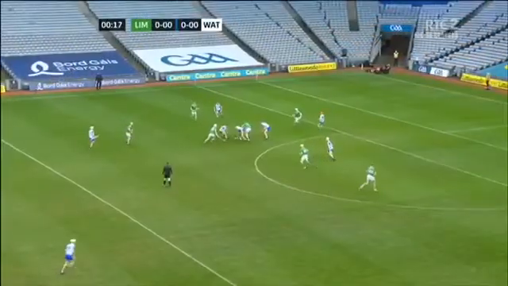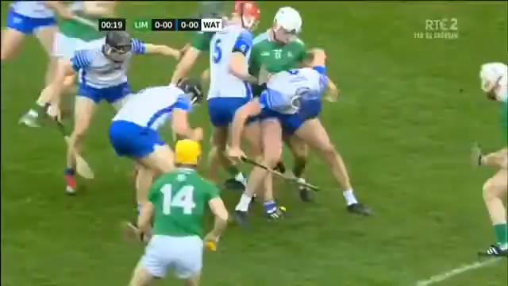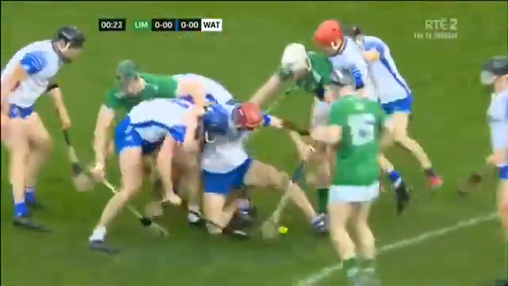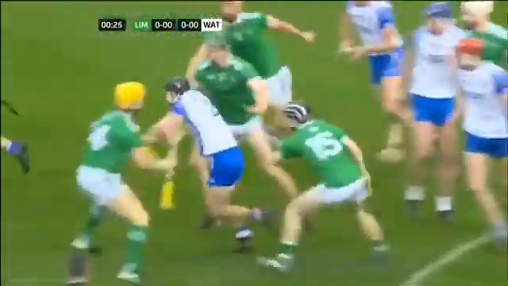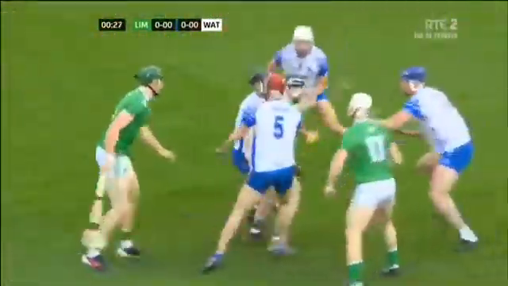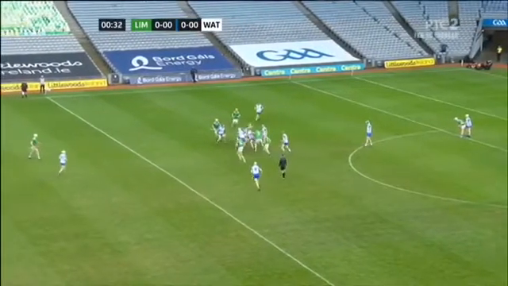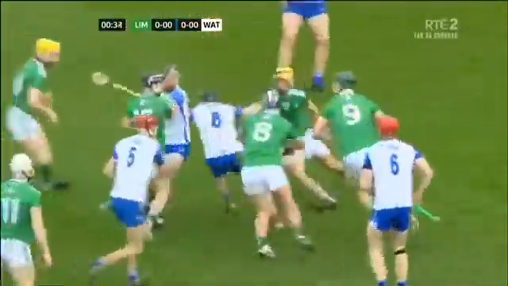Hurling, as we know, and there's a lot of talk about it at the moment, the amount of rucks, the amount of mauls, the lack of space. So sometimes, like the Clare-Galway match, there's lots of space. Other times, things are very tight, particularly around the middle third. And in order to get a score, players might have very little time or space.